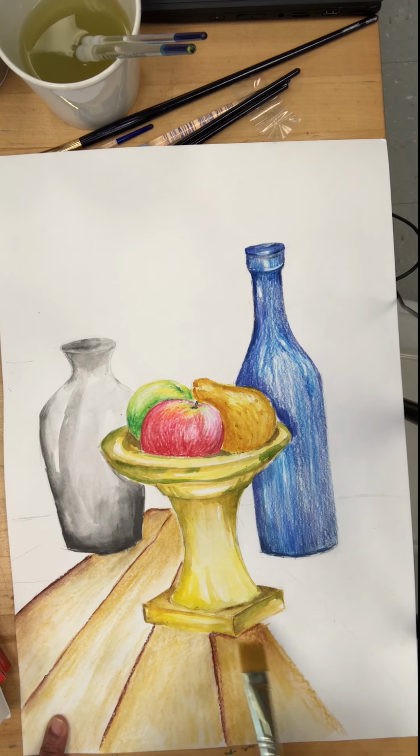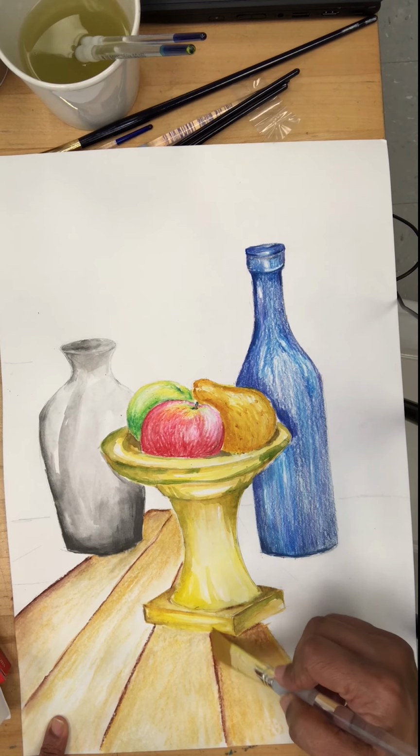I do want this to blend a lot better than I just did it.